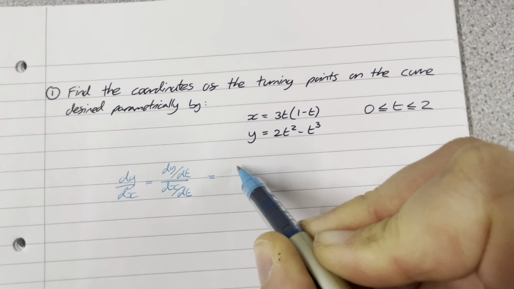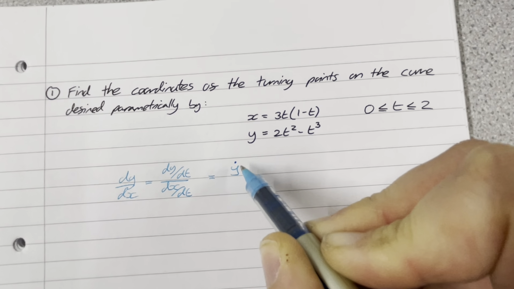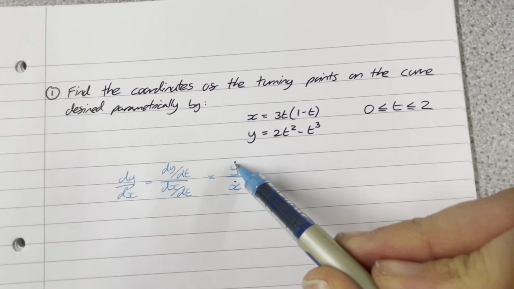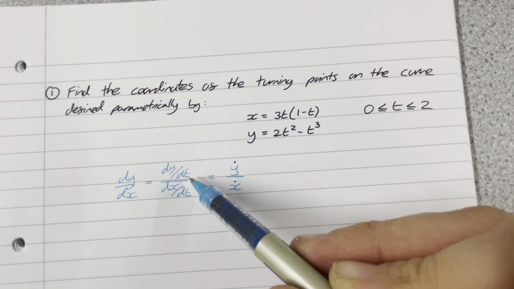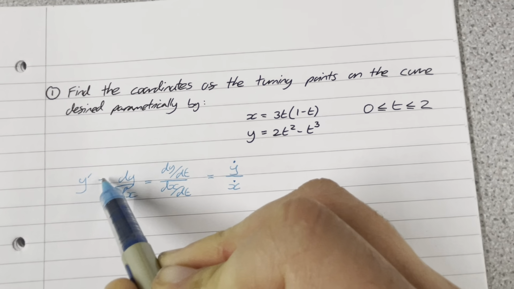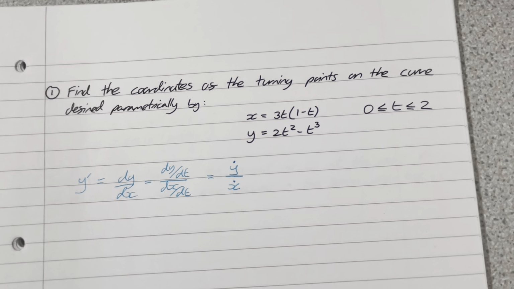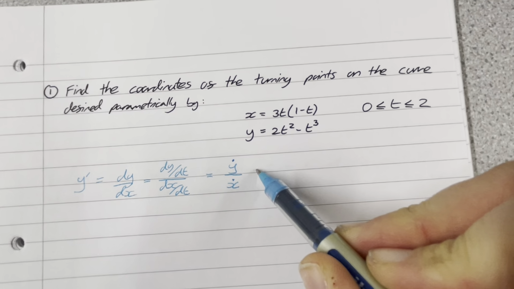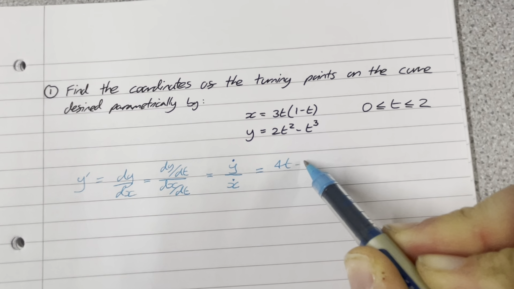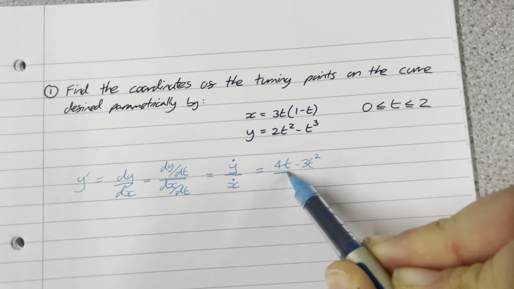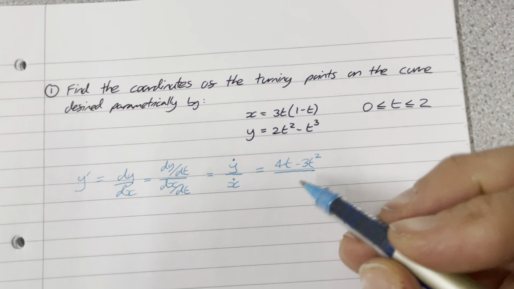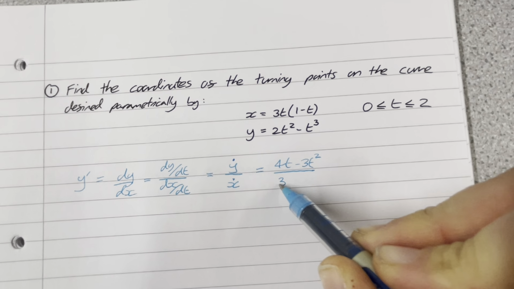And what I'll do in this video is I'll shorthand a differential with respect to t as x dot and y dot. Okay, so if you see a dot above it, that means a differential with respect to t. If you see a y prime, that means a differential with respect to x. Okay, that's just the notation I'm going to use for this video. Okay, so y dot, differentiate that with respect to t, it's going to be 4t minus 3t squared. And the differential of x with respect to t, you've got to multiply out the brackets. So 3t times 1 is 3t, so differentiate that, you get 3.